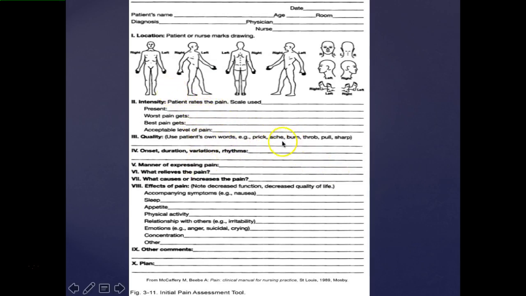So if it's higher than a 5, then we need to adjust the exercises or what we're doing with them, or give them some other tools or modalities to use to help that pain stay below that 5 for them. Here is the quality that we talked about.